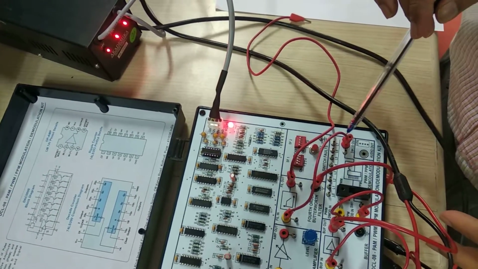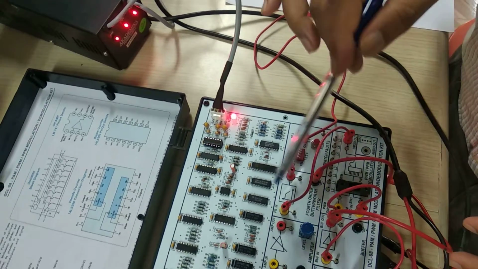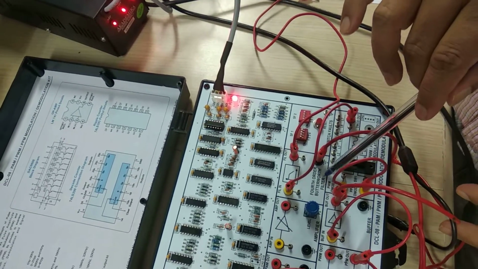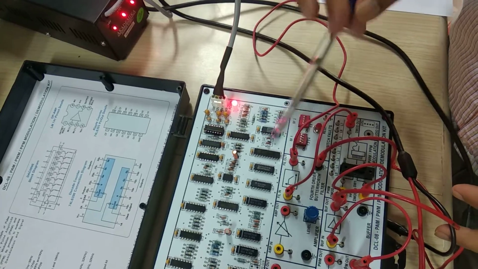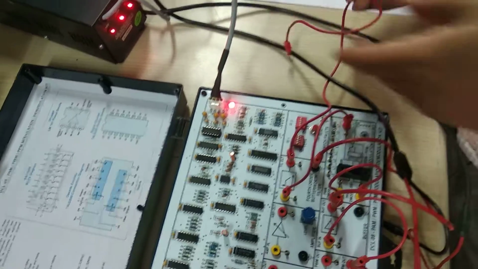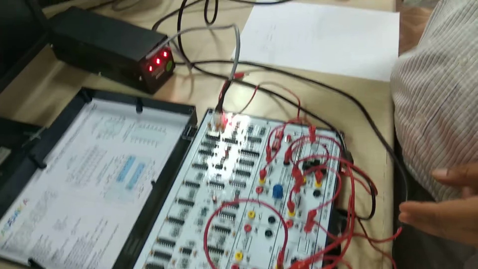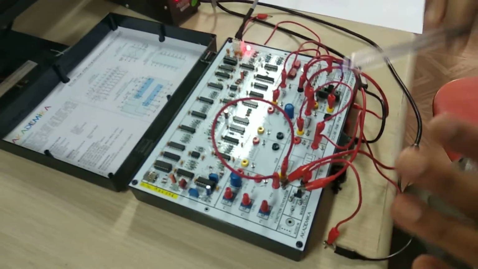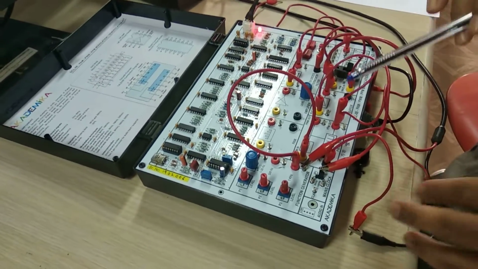Then this modulated output is given to the fourth order Butterworth filter. So this filter will give us a smooth output. So we will check the output here. Now I'll show you one by one.